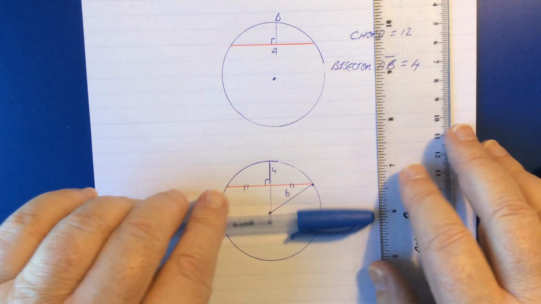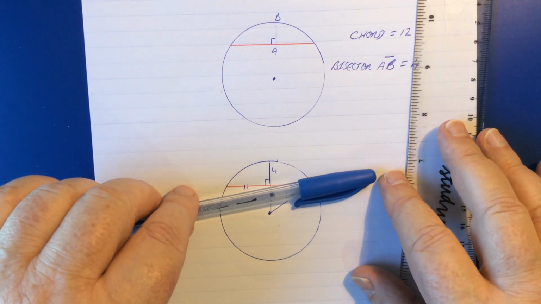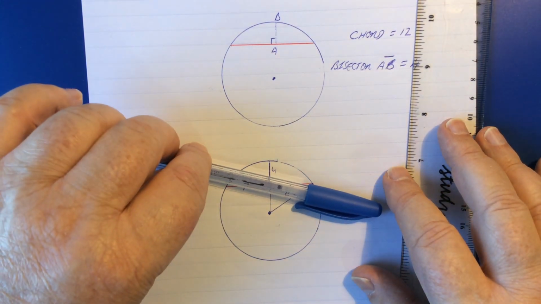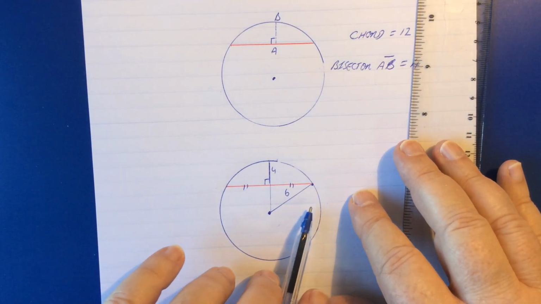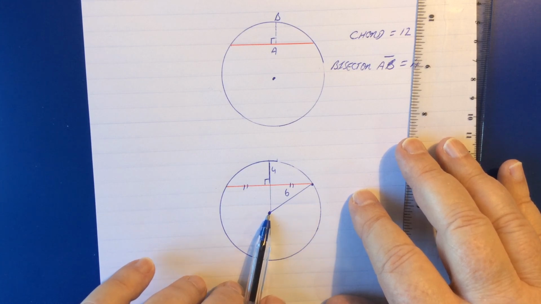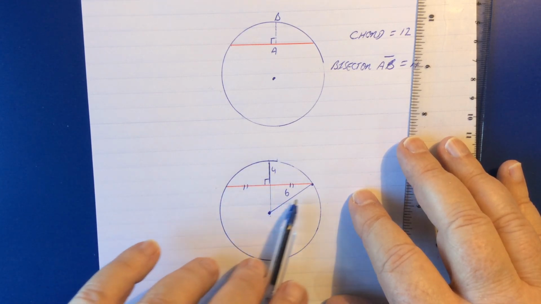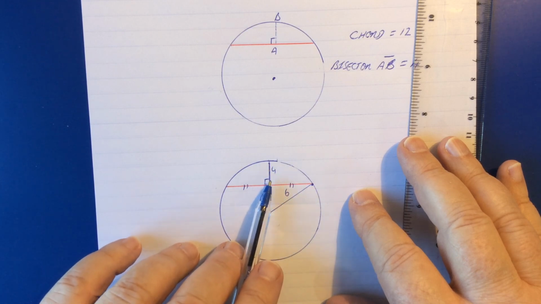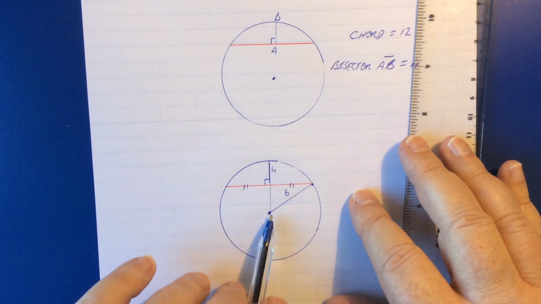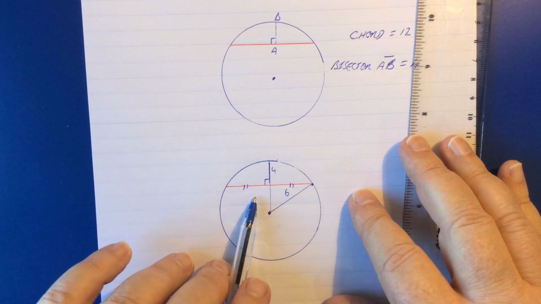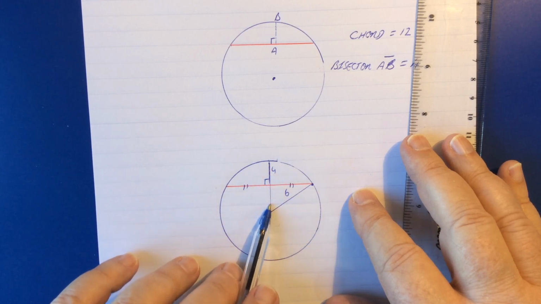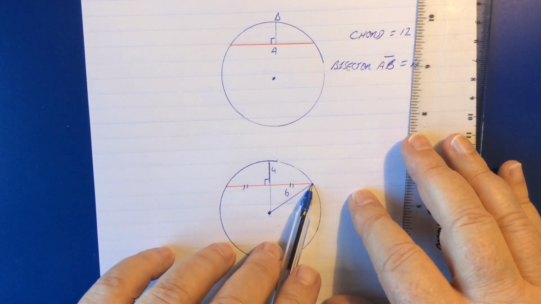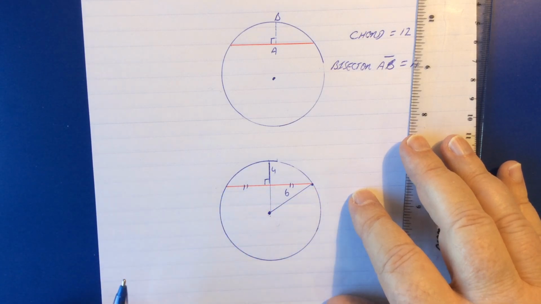Now, it wouldn't really matter if this was skewed this way or this way. Our radii would still reach out from the middle of the circle to the edge of the circle. Given that this was a bisector of the chord, all we'd have to do is line it up and we would still have a radius that ran down through this bisector to the center of the circle and over to a point such as this or such as this.